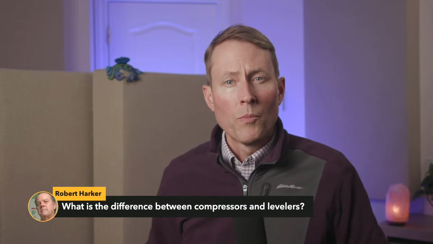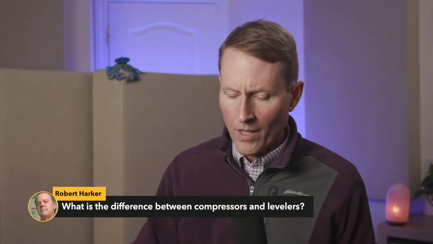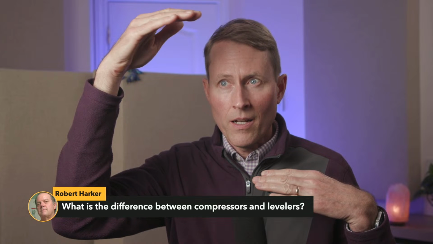What's the difference between compressors and levelers? Good question. A leveler will bring high amplitude things down and low amplitude things up, so it does a little bit of each. And my experience is you have to be careful with a leveler as well, for different reasons.